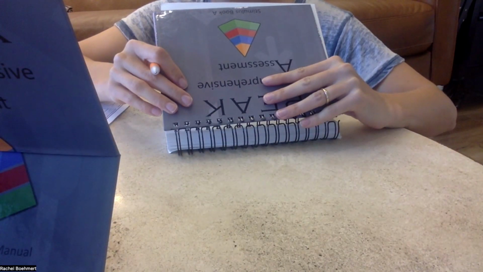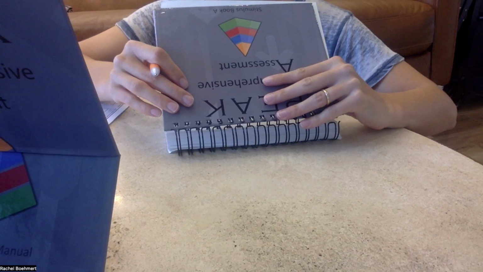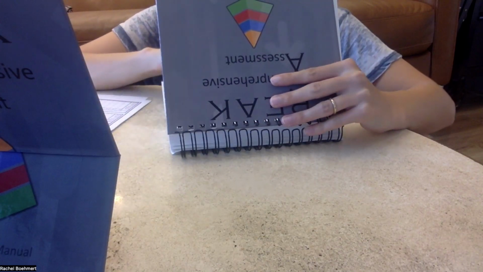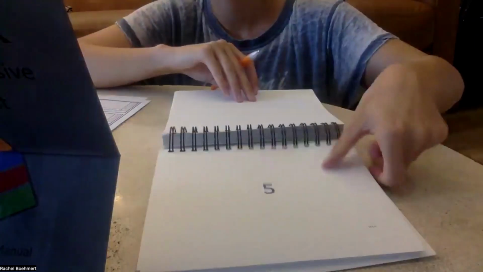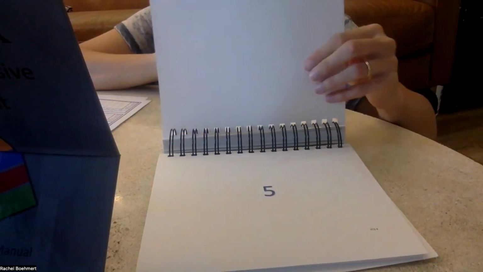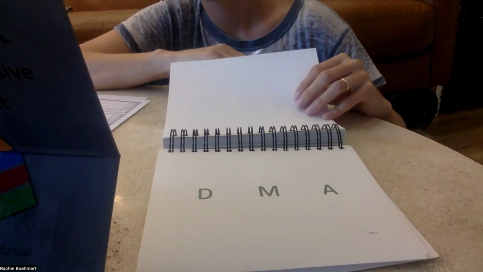Say ribbit. Stand up, turn around, and clap your hands. What comes next? L, M, N, O. What number is this? Which letter says mm?